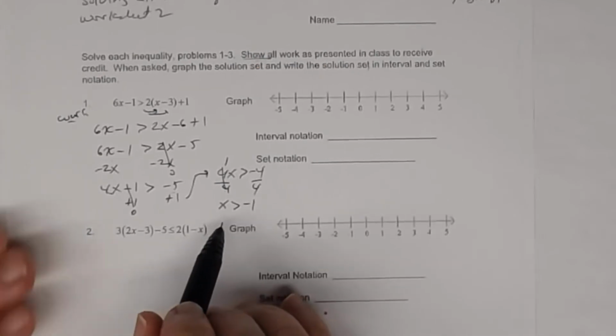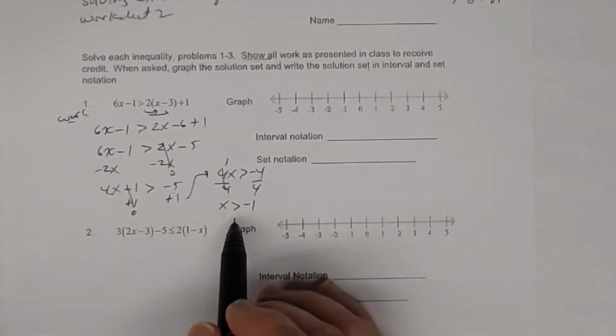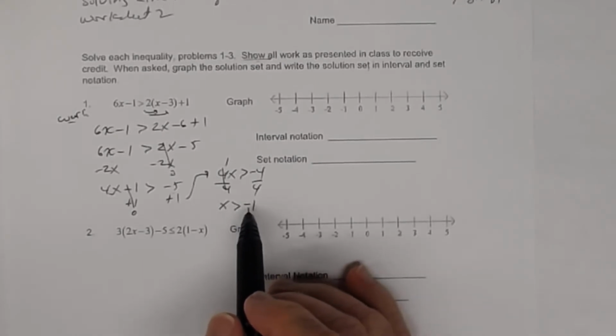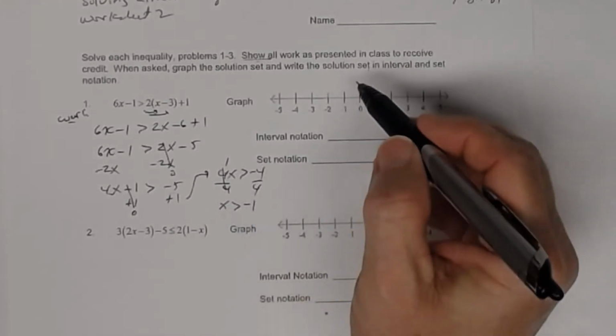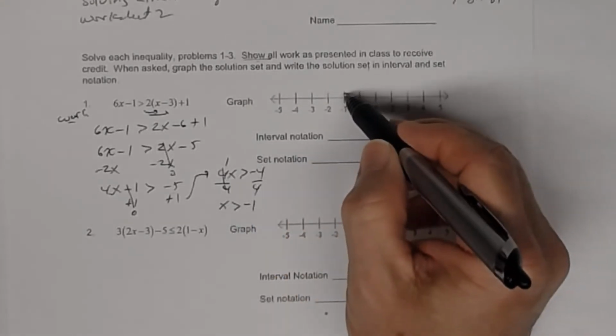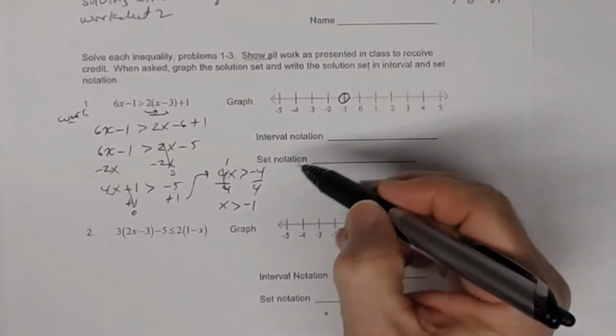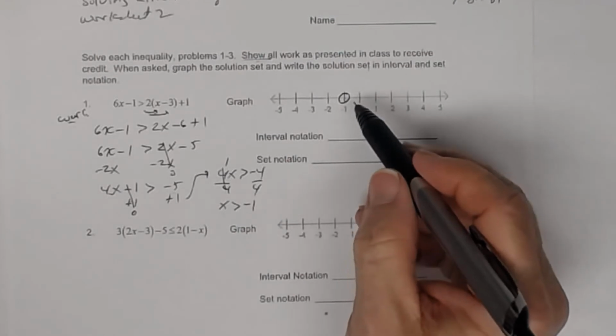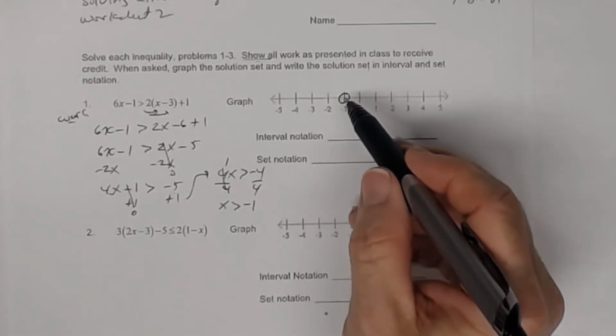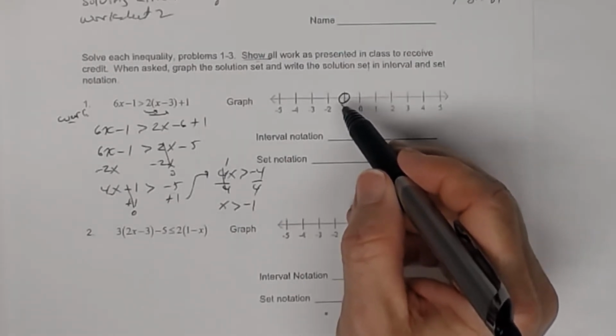All right, now we've got to graph this. Notice there's no equal sign, okay? In graphing, you're going to start with this number that you see right here. So x is strictly greater than negative 1. We're going to put an open circle since there's no equal sign. Since negative 1 is not a solution, we put an open circle. It's important that you indicate that as an open circle.